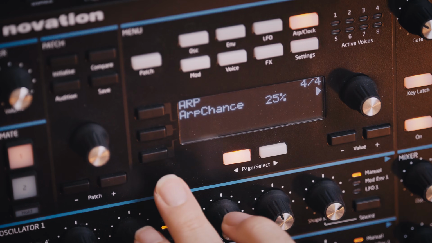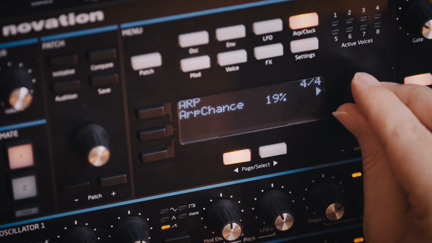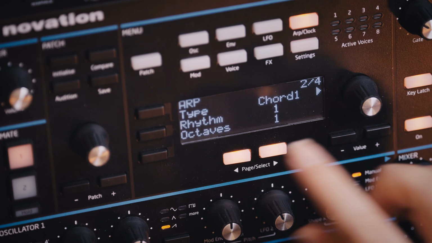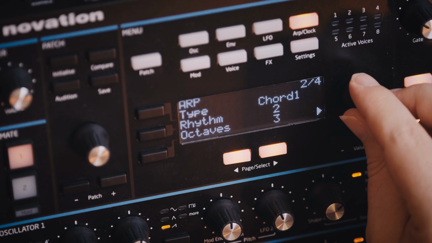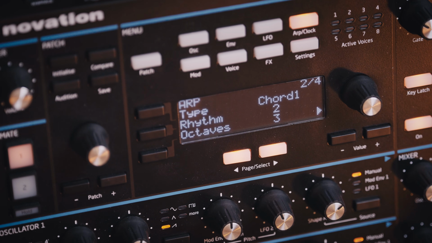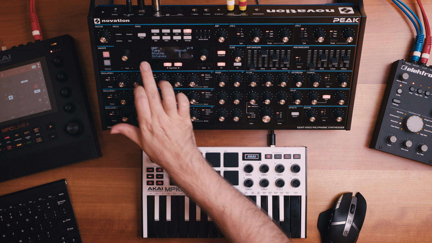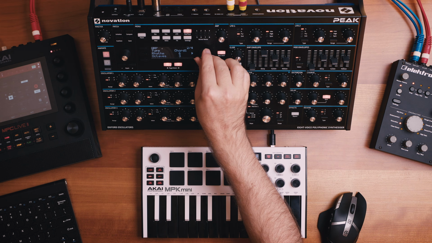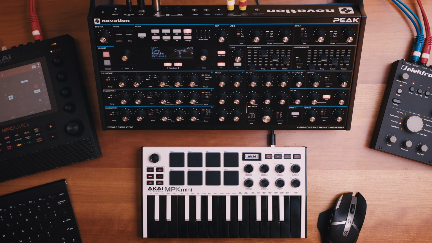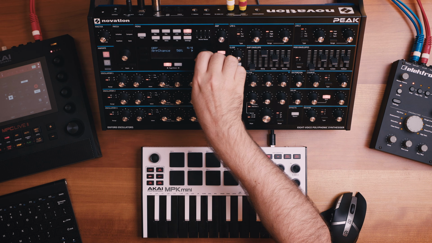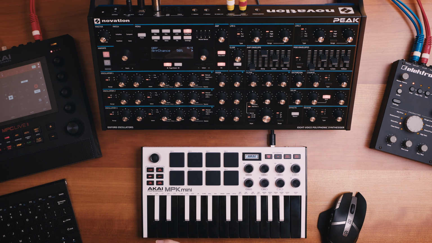Let's go back to the arpeggio. Let's go 20% chance. Add a bit of swing. Let's go chord 1 just to change it up. Rhythm 2, maybe 3 octaves. Rhythm 8. Probably needs a bit more chance. What an awesome keyboard part.